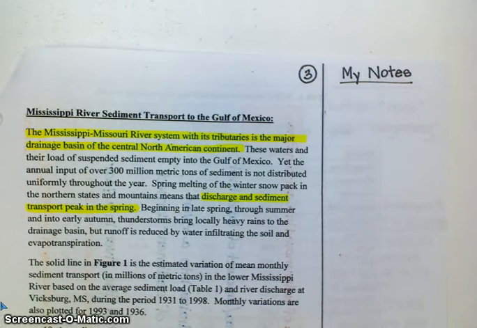Where it says the Mississippi-Missouri River system with its tributaries is the major drainage basin of the central North American continent, highlight that. And then skip down a couple of lines and find where it says discharge and sediment transport peak in the spring. Discharge means the volume of water that you're moving and the amount of sediment that's being moved. Those are at a maximum in the springtime. Okay?